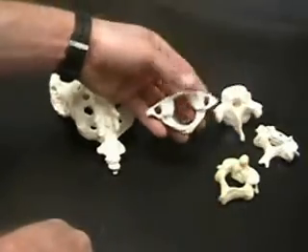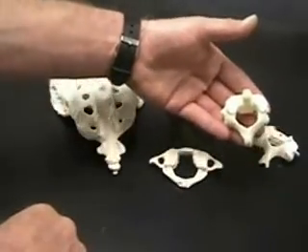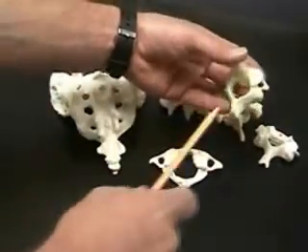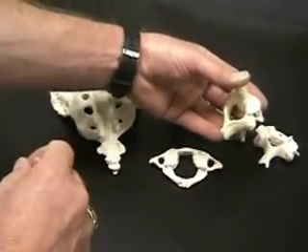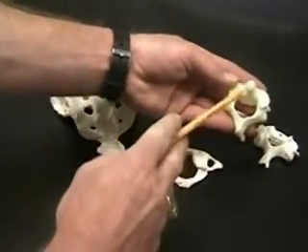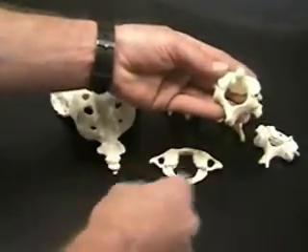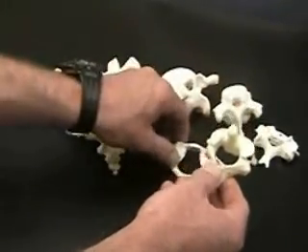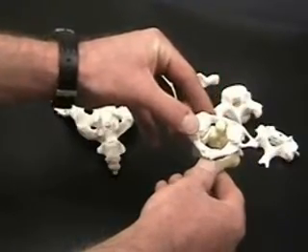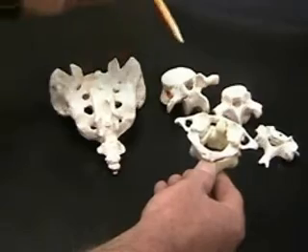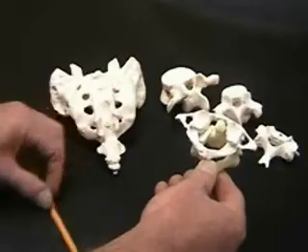The axis is C2. So let's look at it and then we'll try to put the 2 together. So this is C2, the axis. Again, you have transverse foramen and the transverse processes, so it's clearly cervical. The superior articulating surfaces of the axis articulate with the inferior articulating surfaces of the atlas, like this, but also notice that the dens of the axis articulates with the fovea dentis of the atlas.